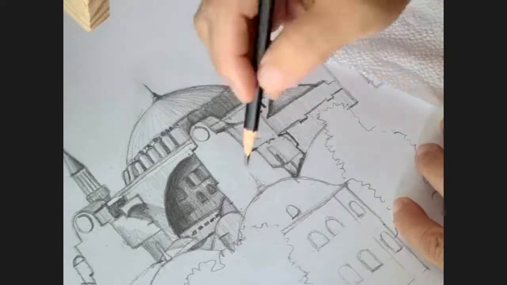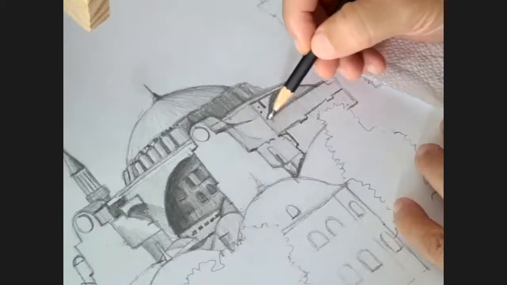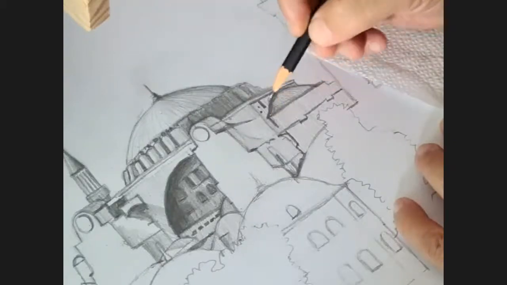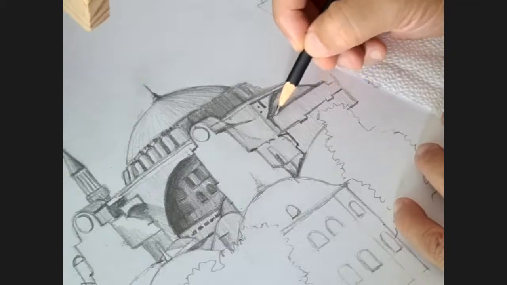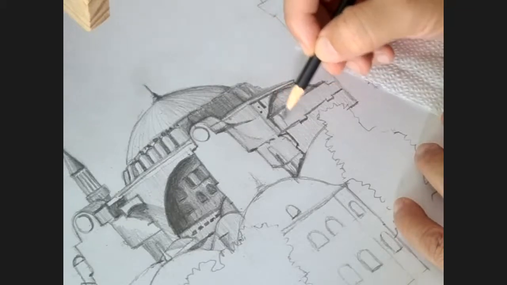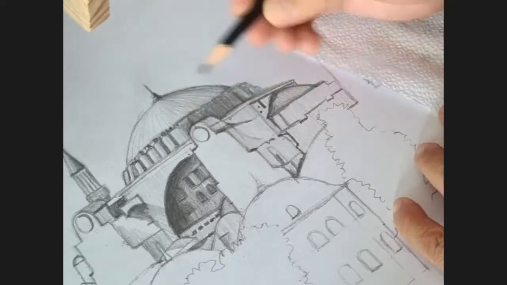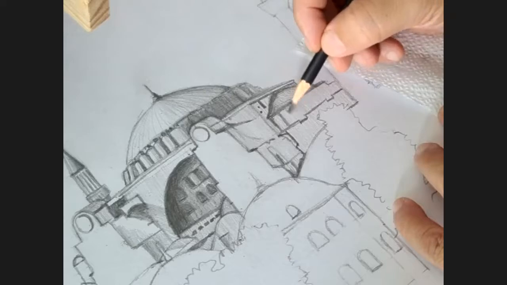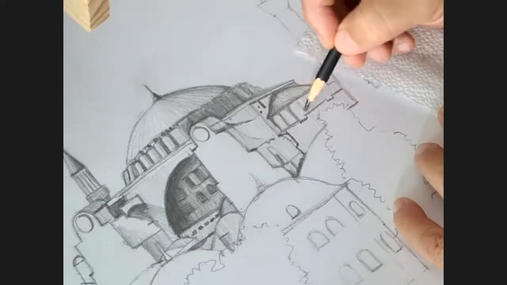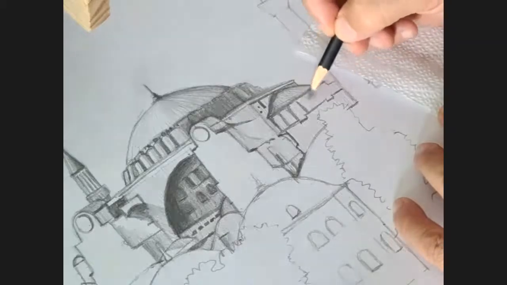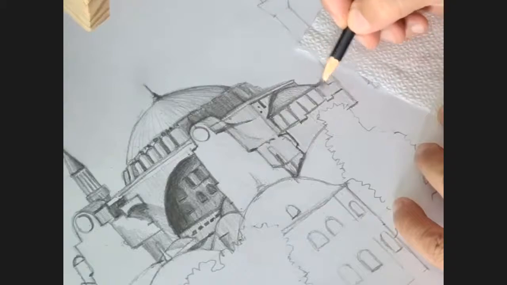And here you can do some shape like that. It follows the same concept as the main dome. You have a vertical line, like a buttress that supports this half dome here. So I just indicate a vertical line like that.